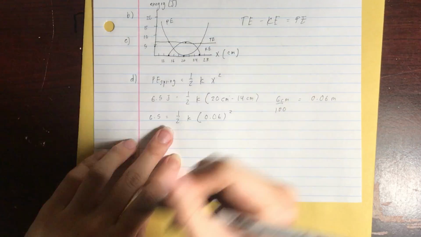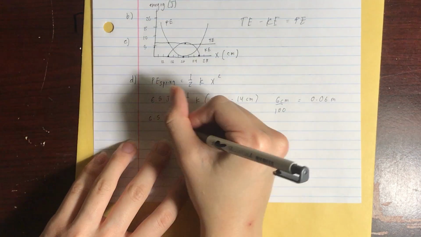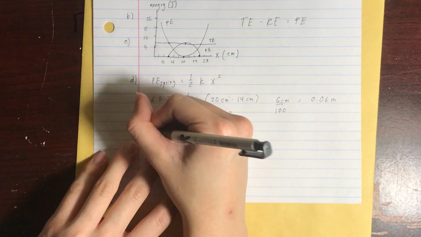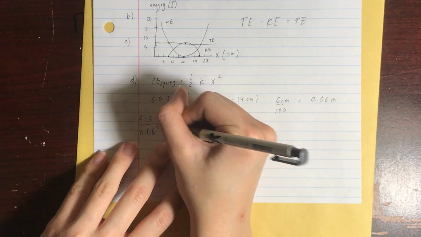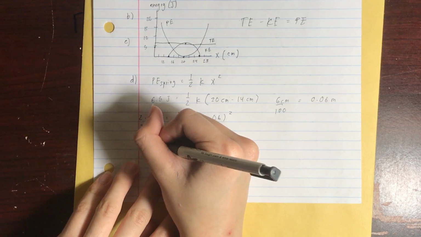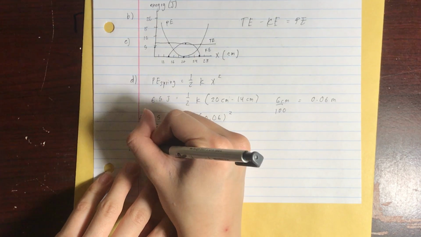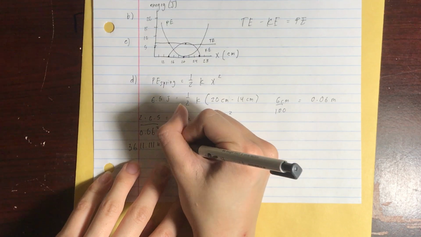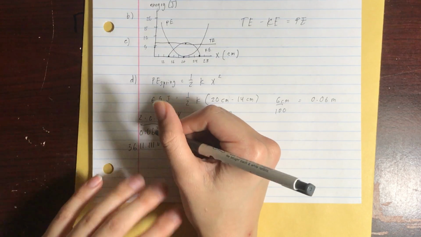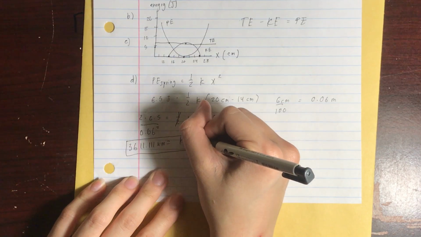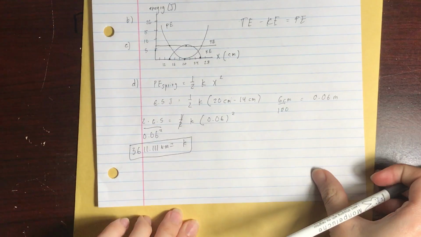And we want to isolate k because it's the spring constant. So we multiply both sides by 2, divide both sides by 0.06 squared, plug that into a calculator, and we'll get that k equals 3,611.111 newtons per meter, which is the unit for a spring constant. So that's part D.